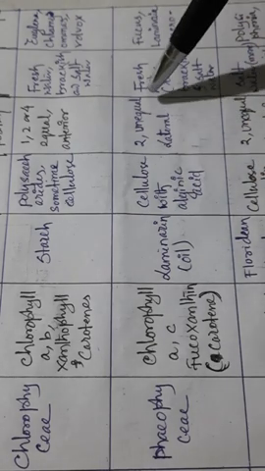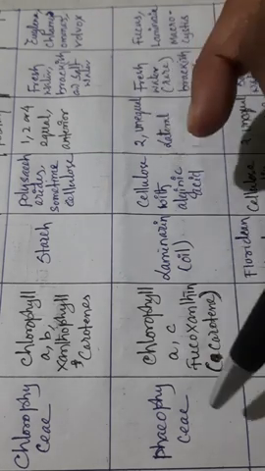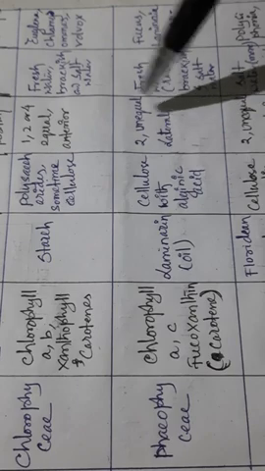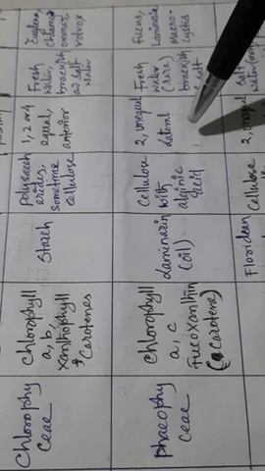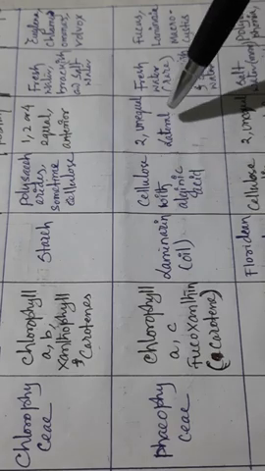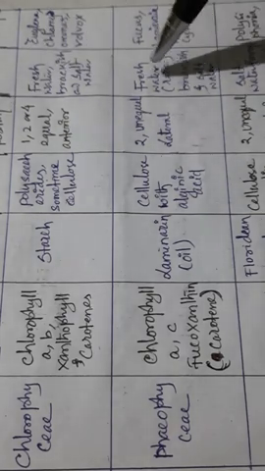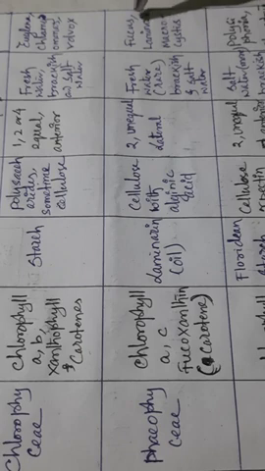Next is the flagella. The number of flagella in Phaeophyceae is two, the size of the flagella is unequal, and they are lateral in position. The peculiarity of these members is that the position of flagella is lateral. Coming to the habitat, freshwater is rare, but they are mostly found in salt water and brackish water. The examples are Fucus, Laminaria, and Sargassum. These are the examples of the Phaeophyceae group.